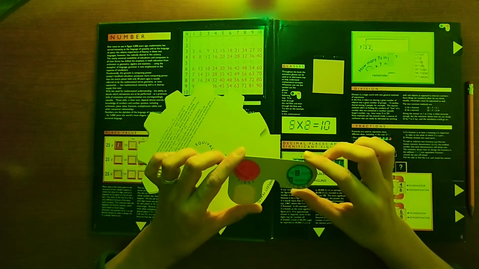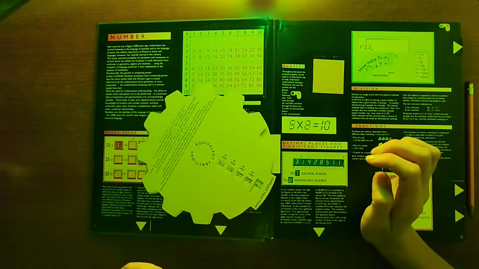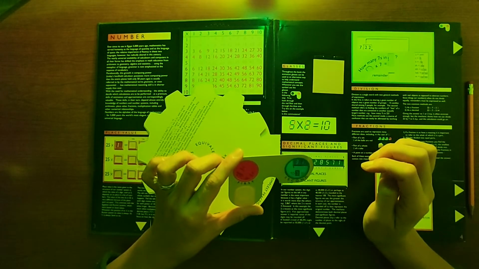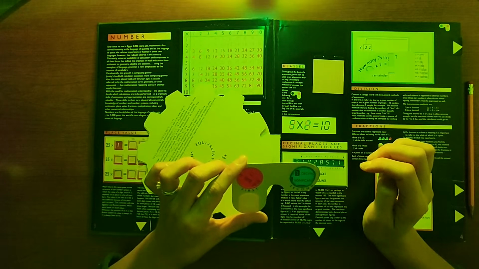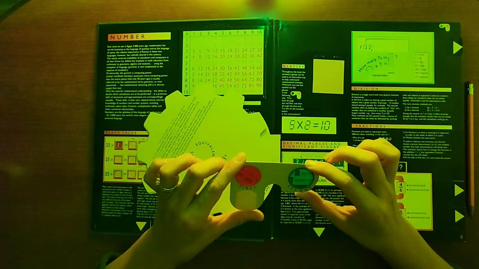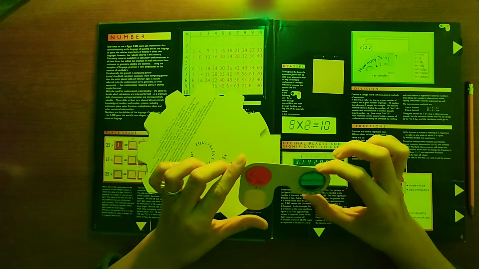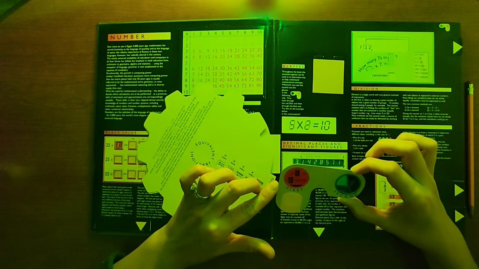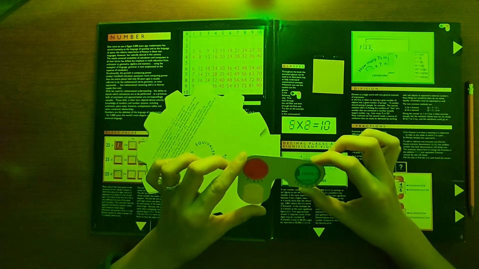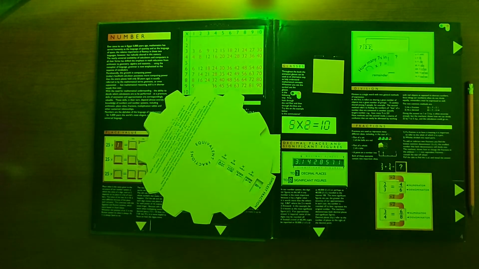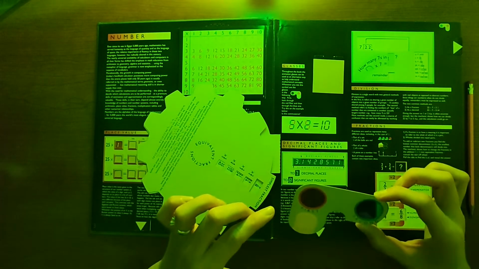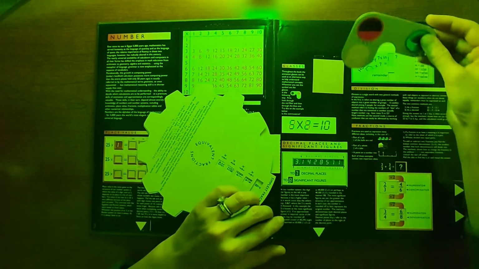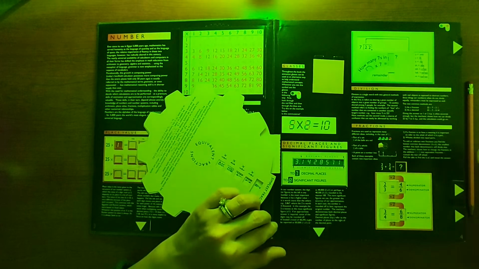If I look through the blue lens, I see more like 2 times 5 equals 10, but with the red it is very clear. But the blue is not so clear, so I'm not sure if that works completely. We'll leave this out.